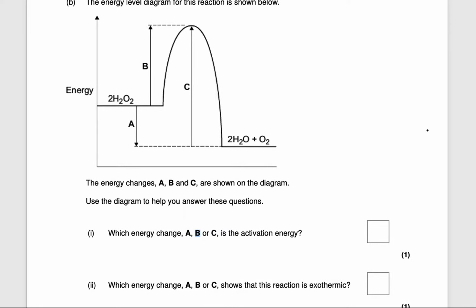Next question. The energy level diagram for this reaction is shown below. The energy changes A, B, and C are shown on the diagram. Use the diagram to help you answer these questions. Which energy change A, B, or C is the activation energy? Now over here, B is the activation energy. It's the minimum energy required to start the chemical reaction.